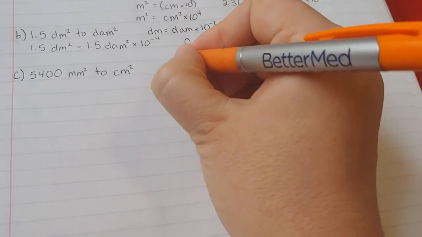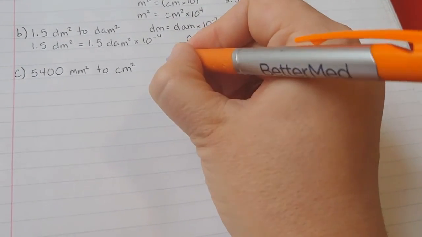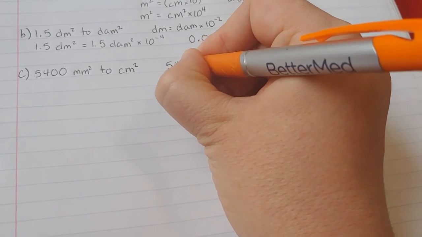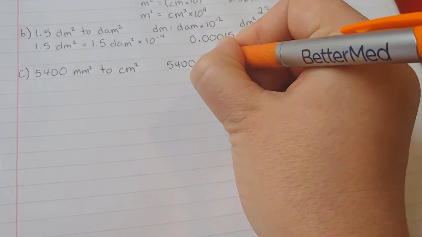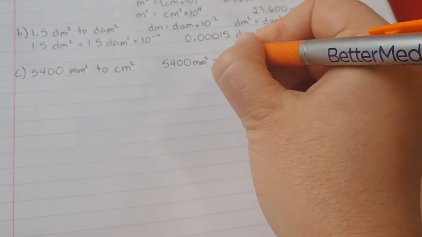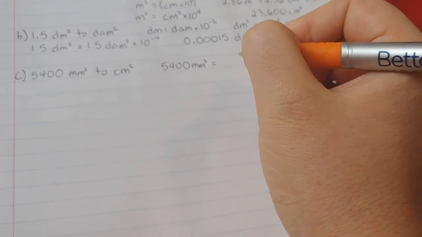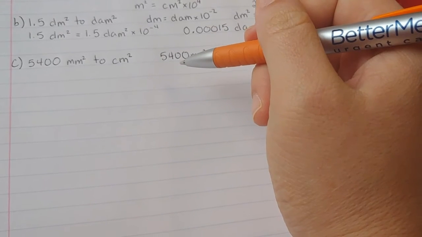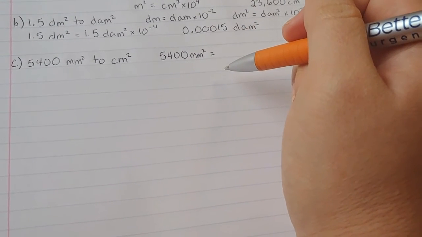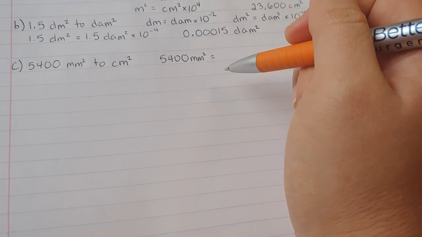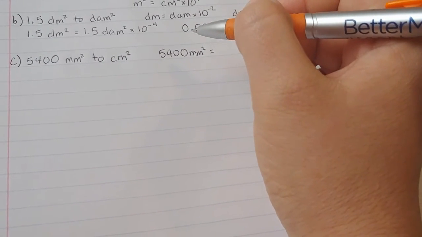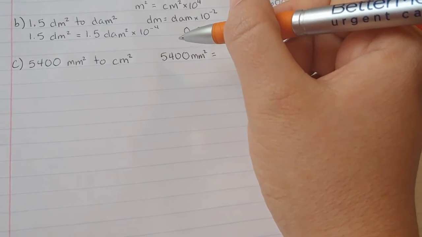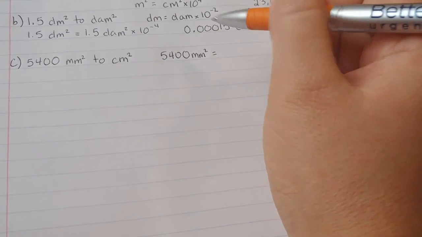Well, I know that my 5,400 square millimeters, if I was just dealing with millimeters to centimeters, then the difference would be millimeters being 10 to the negative 3 and centimeters being 10 to the negative 2.